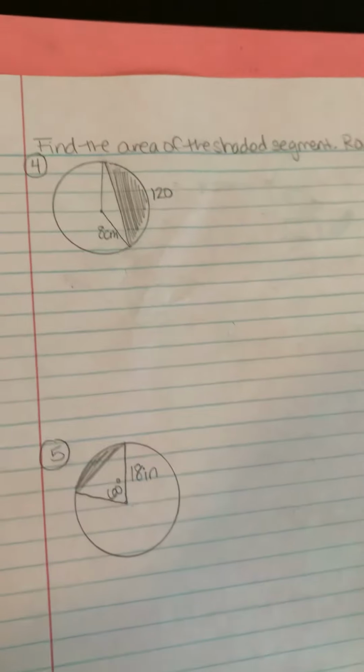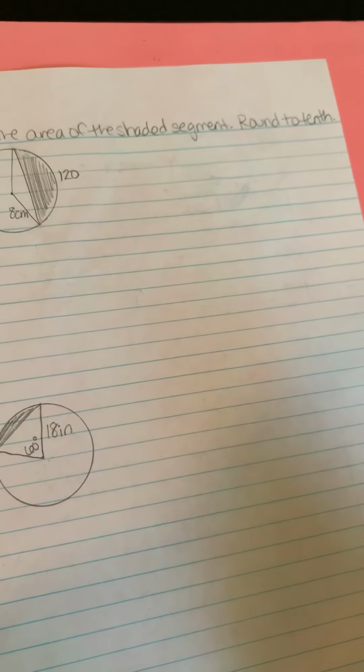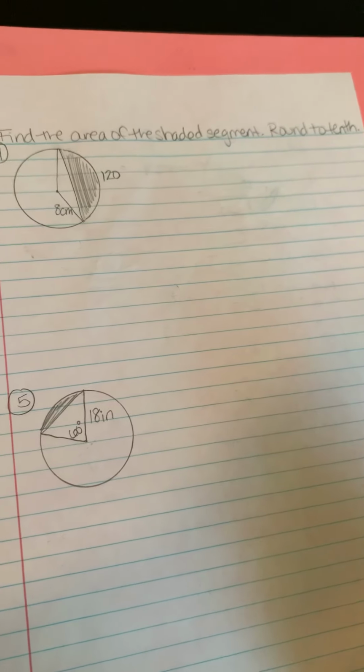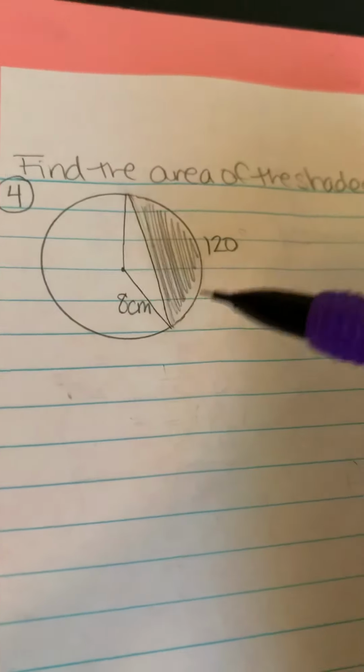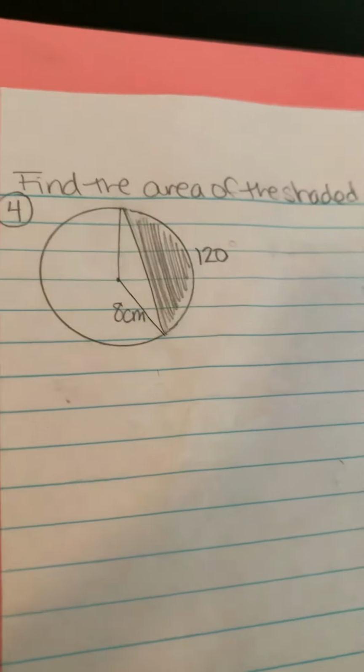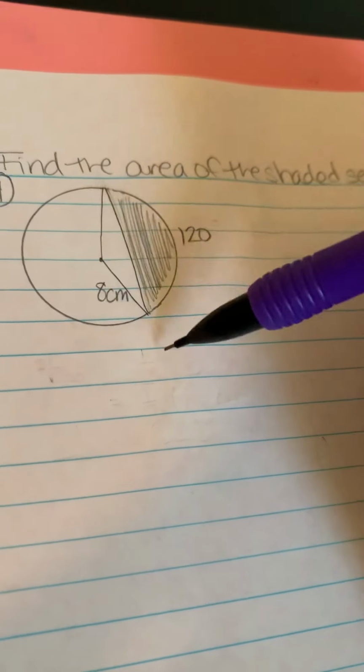So for the problem that we're going to complete, we're going to find the area of the shaded segment, and we're going to round to the 10th. So for this number 4, this is the drawing we're going to work with. We have a radius of 8 centimeters, and we have a central degree of 120 degrees. So first you have to find area of the sector.